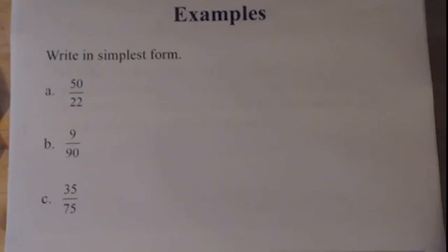So, let's write in simplest form. 50 over 22. We'll start there, because we need a factor tree for 50. We need a factor tree for 22. 50 is 25 times 2. 25 is 5 times 5. So 50, and I'm going to leave this written out when we do it this way. So the top of this fraction is 2 times 5 times 5. I don't need exponential form here because I want to be able to see all of them.